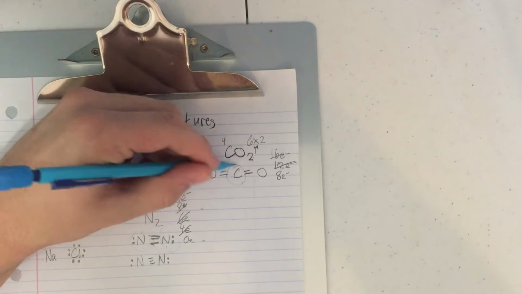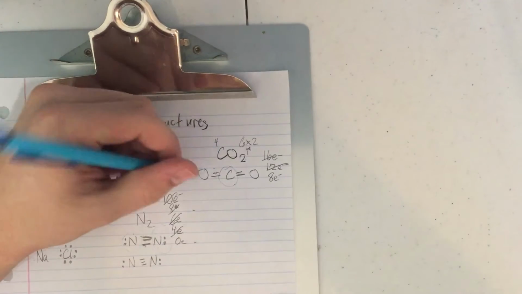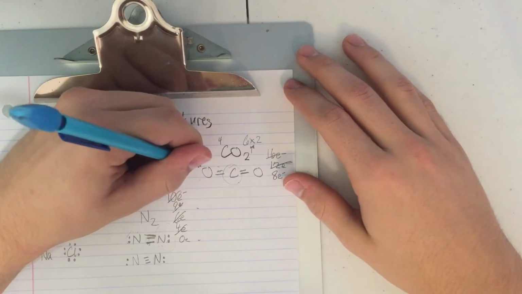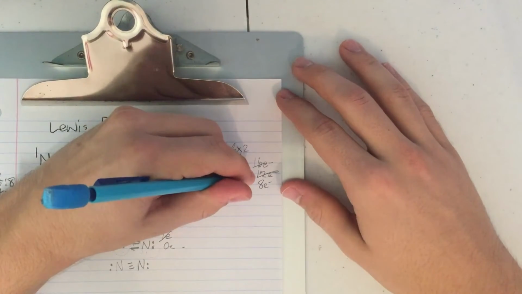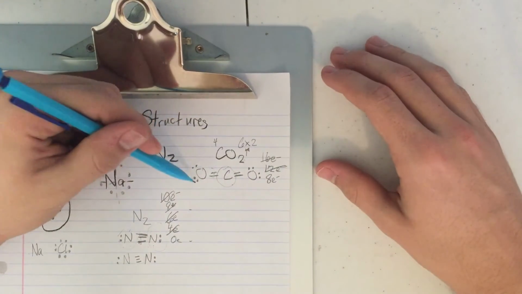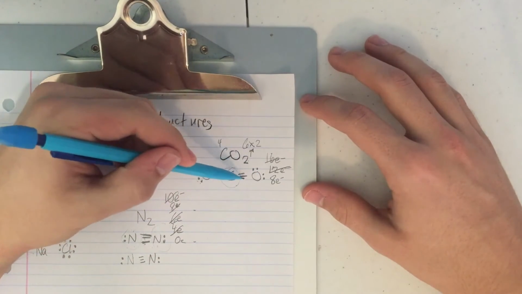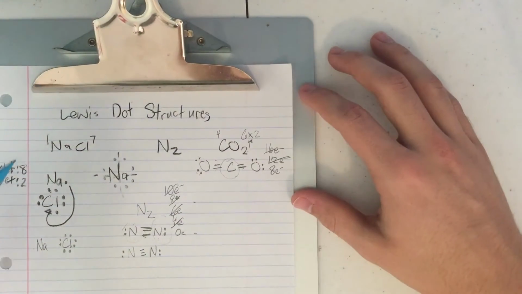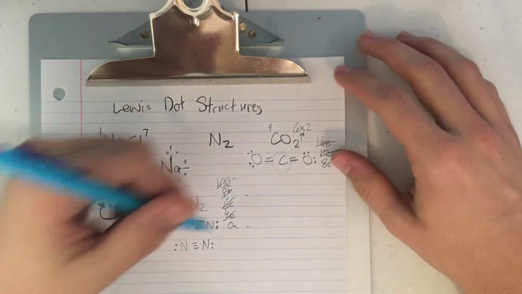So carbon is happy right now, so we only need to fulfill oxygen. Each oxygen already has 4, so each oxygen only needs 4 more electrons. So 1, 2, 3, 4. It doesn't really matter where you put them. 1, 2, 3, 4. So now let's look. Oxygen has 1, 2, 3, 4, 5, 6, 7, 8. This oxygen has 1, 2, 3, 4, 5, 6, 7, 8. And carbon has 1, 2, 3, 4, 5, 6, 7, 8. So each one has 8 electrons on the outside, fulfilling the octet rule.